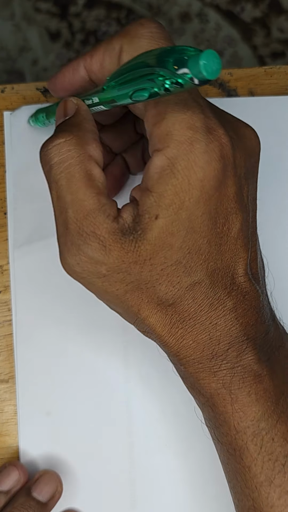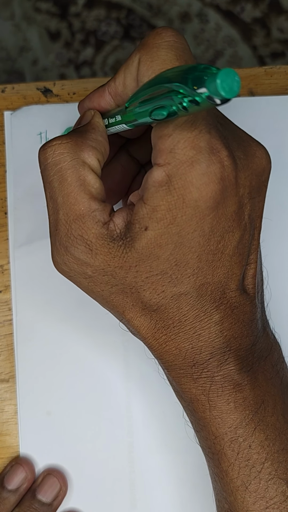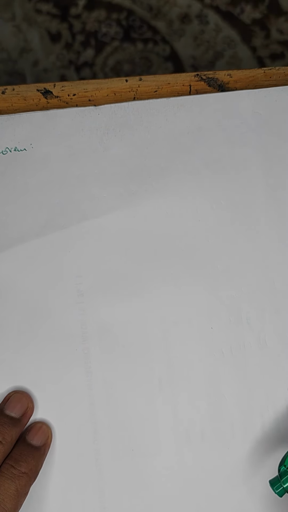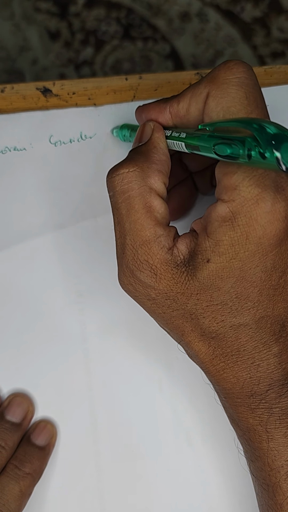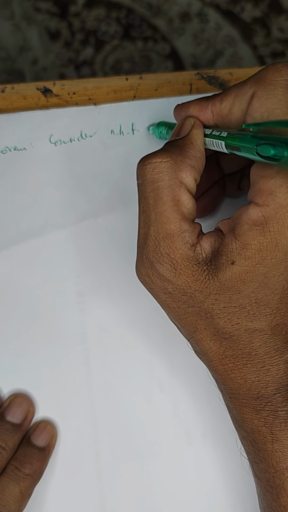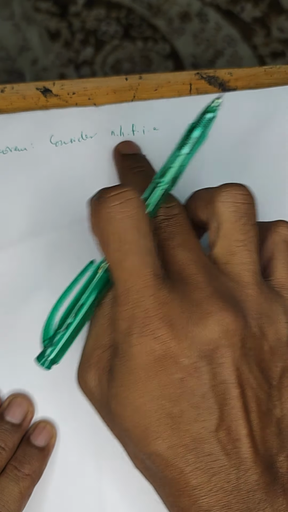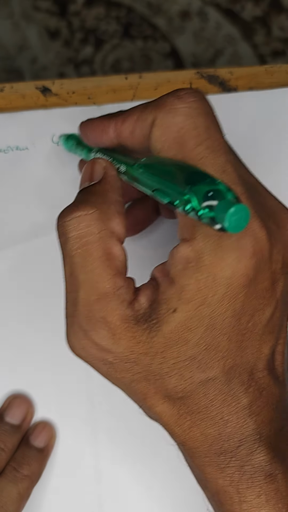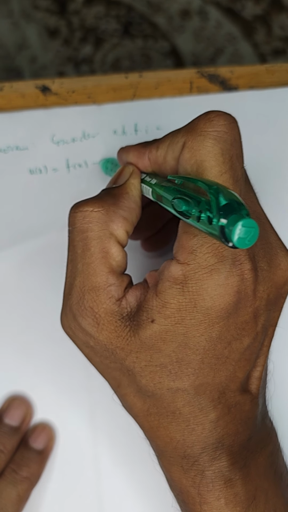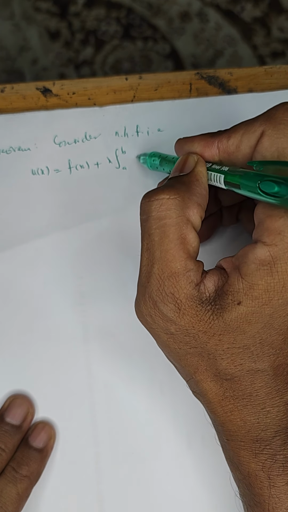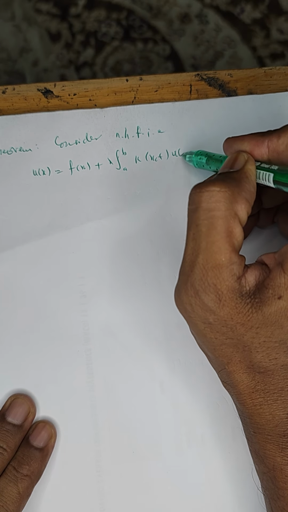We have a theorem. We consider the non-homogeneous Fredholm integral equation, I just write that in short form, given as u(x) = f(x) + lambda integral from a to b of k(x,t) u(t) dt. That's the general form of the Fredholm integral equation.